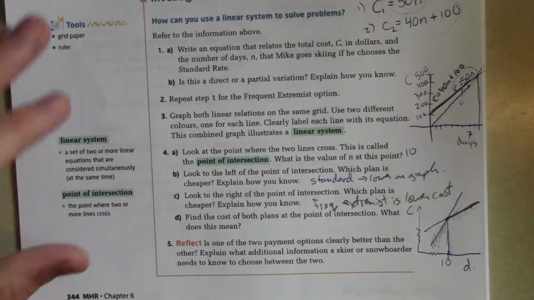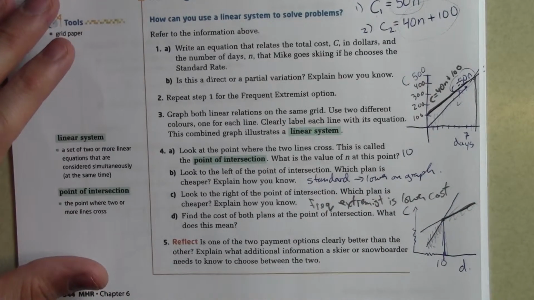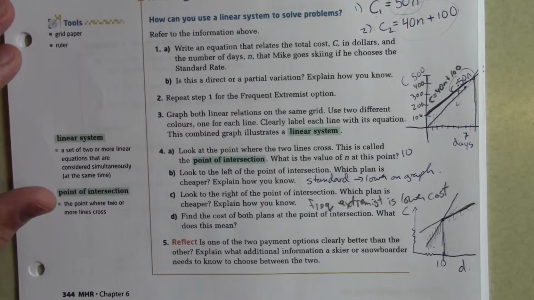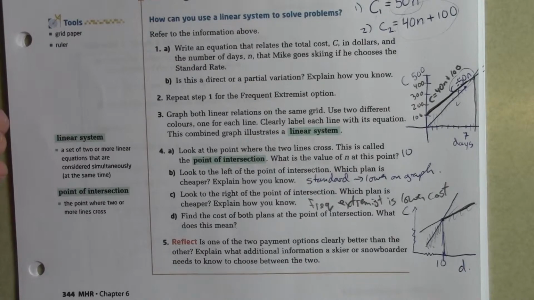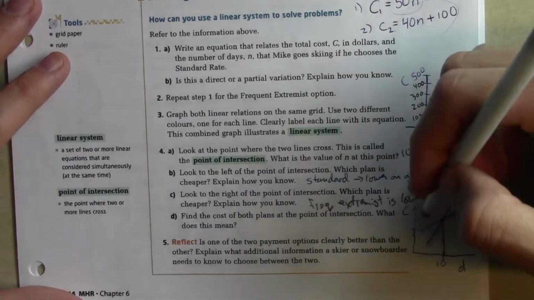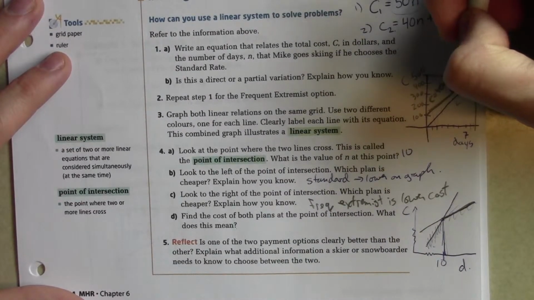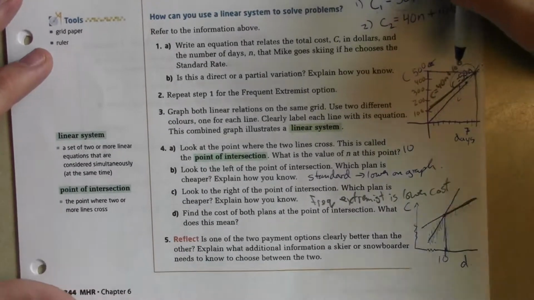Find the cost of both plans at the point of intersection. What does this mean? So what is the cost of both plans at the point where they cross? Who knows how to do that? Christian at the back. Well, we could just use the graph and line it up, or we can use the equation. You're right. So we could use the graph. We could go to this point and run across and say, well, it looks like 500. You're right. Or how else could we do it?